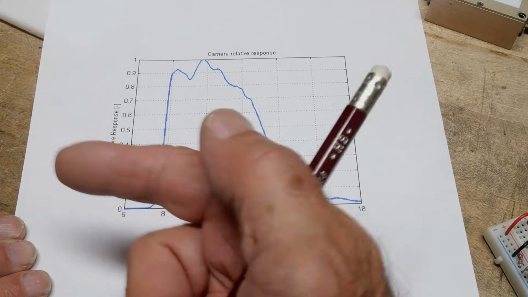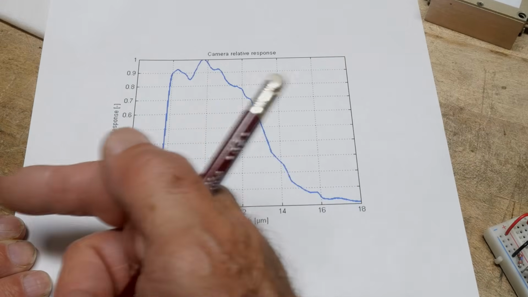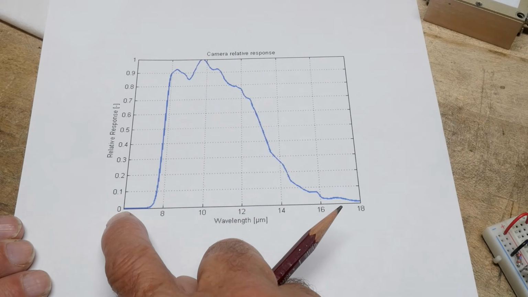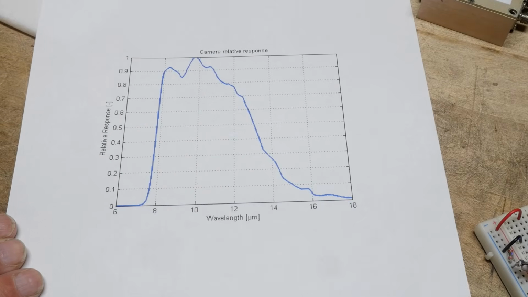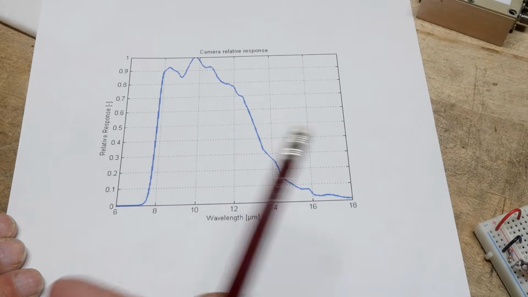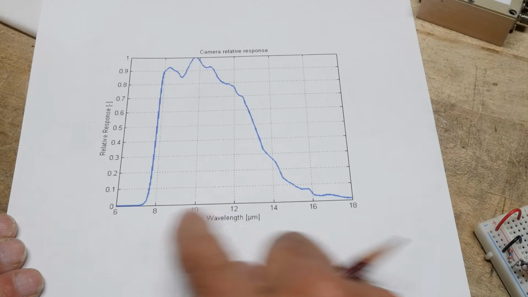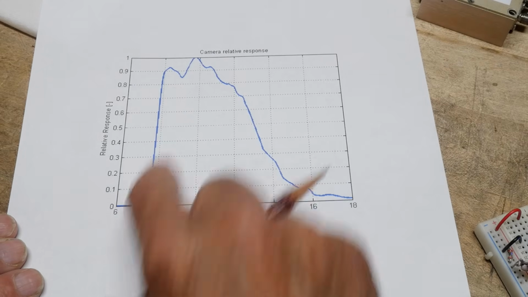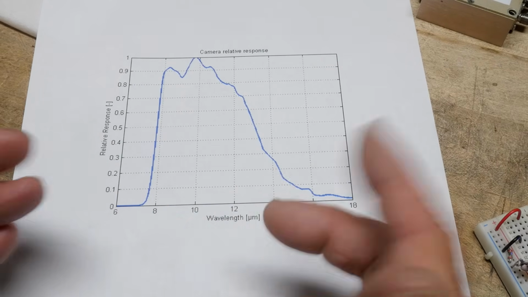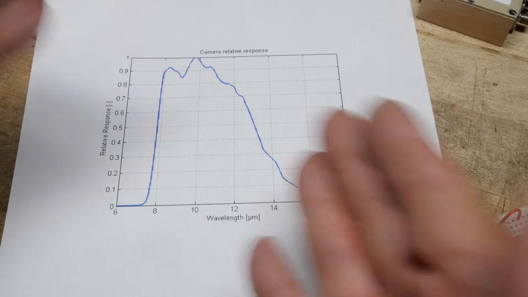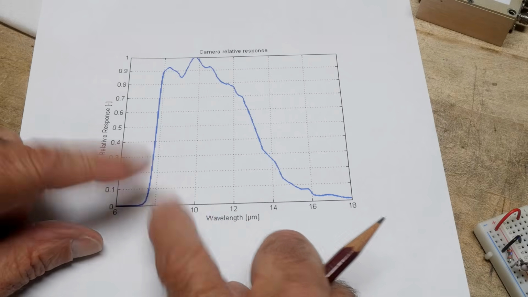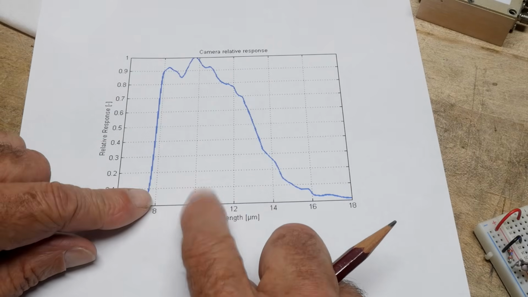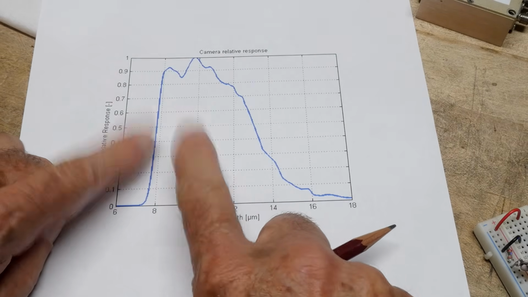Well, we see down around 0.4 to 0.7 microns, or way down there in the visible wavelength, 400 to 700 nanometers. This is micrometers. This is much, much longer in wavelength. So if you're going to make a lens to focus the image, it needs to be transparent at 8 to 10 microns, right?